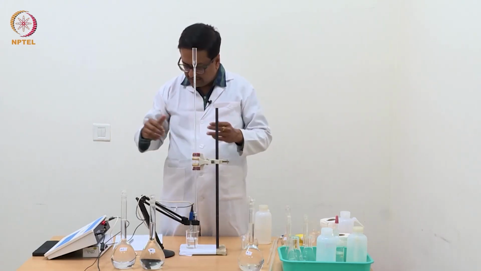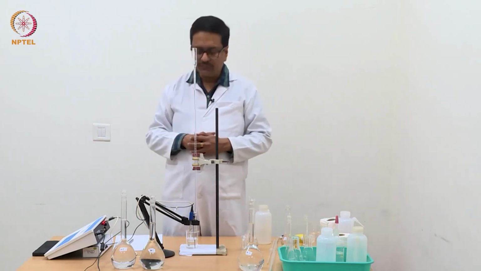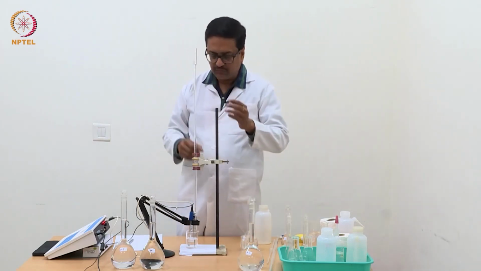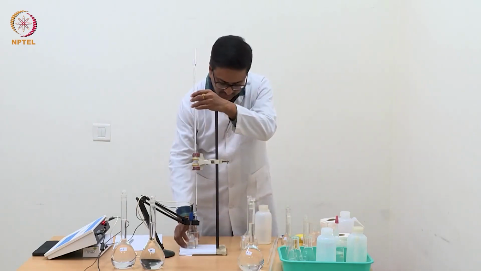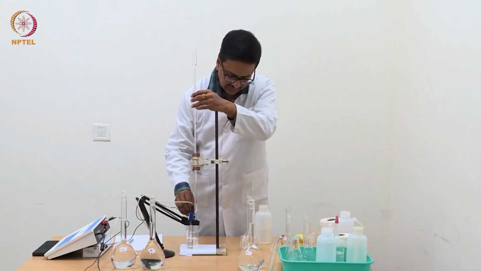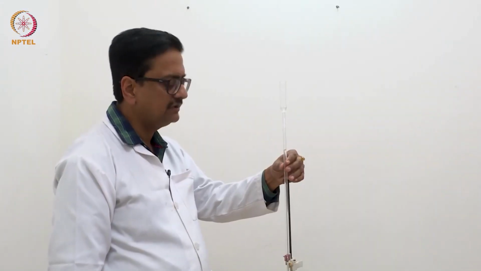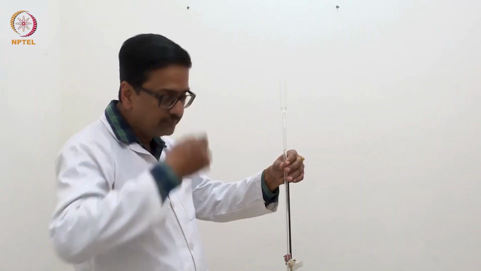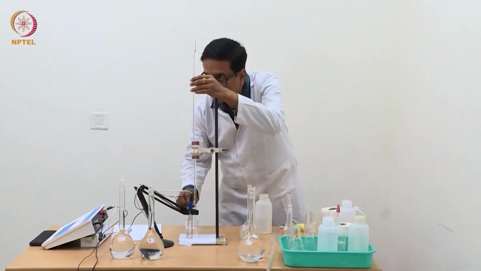And we are nearing a point where there may be a sudden jump, so we should be more careful and add small amounts every time as usual, let the electrode equilibrate and then read the correct pH when the equivalence point is reached.